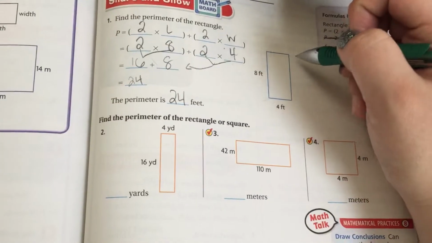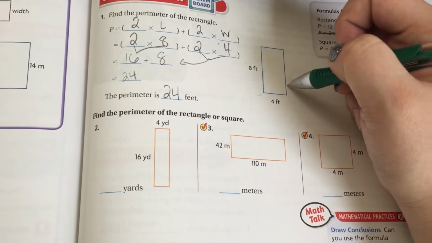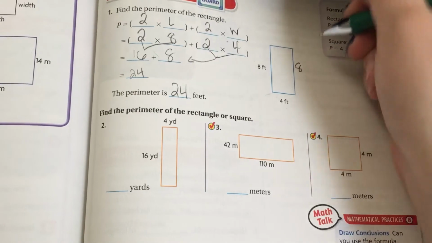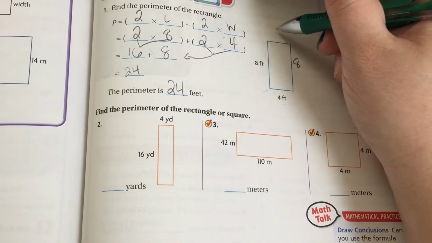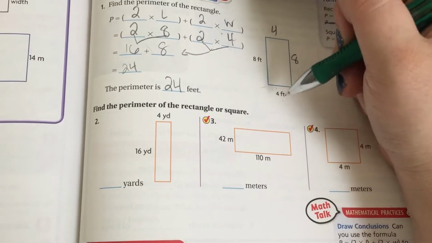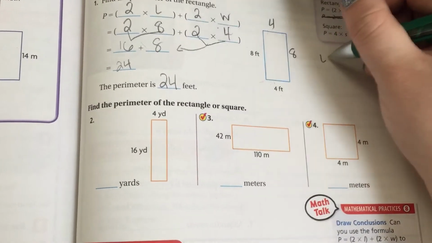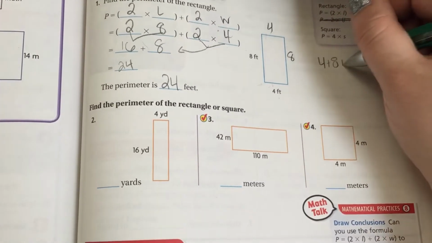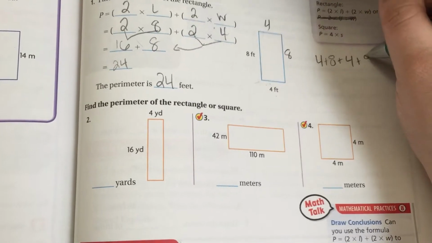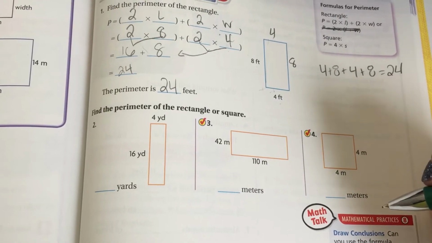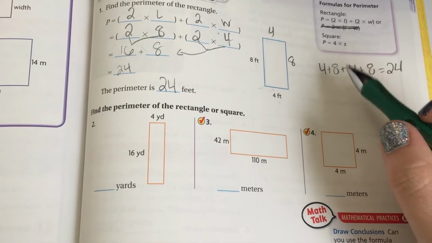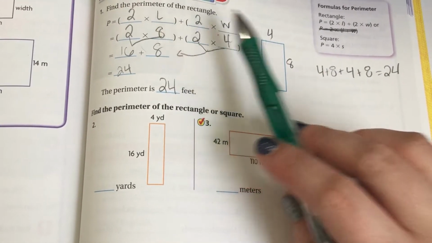Like I said, you can use straight up addition too. The side length for this is 8 because it's the same size as this one. The side length for this one is 4 because it's the same size as this one. And then you can just start adding them up. You just do 4 plus 8 plus 4 plus 8, and you'll still get 24. It will still work. It's just the way that this is written, it makes it a little bit easier.